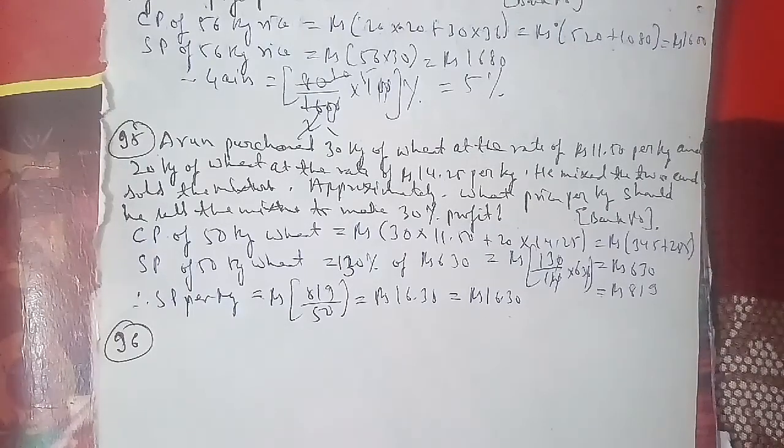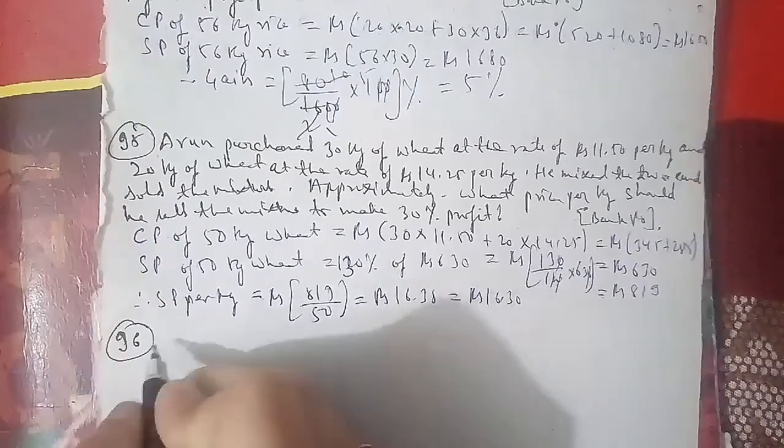At what price per kg did he purchase the lot of another 30 kg rice? This is being asked in the bank PO question paper as well. The options we have here: rupees 12.50, 13.50, 14.50, 15.50, and none of these. So we go ahead here.